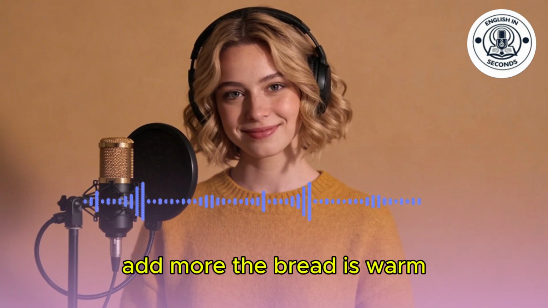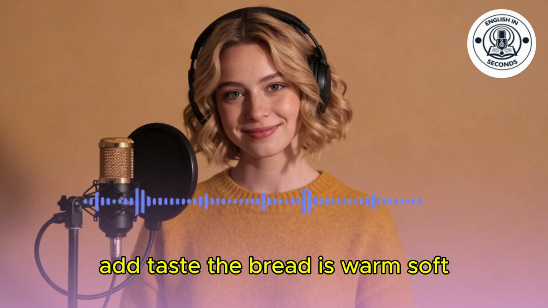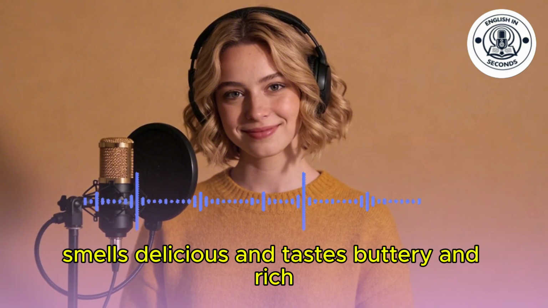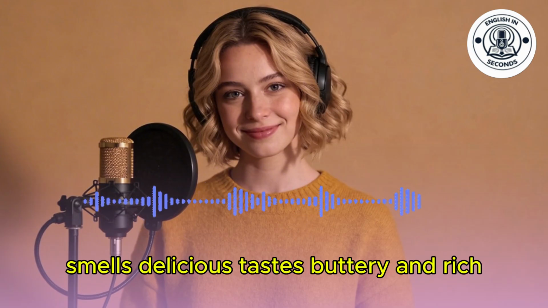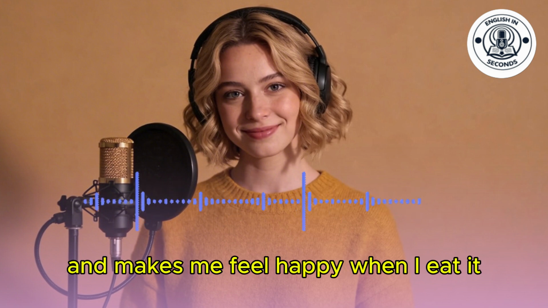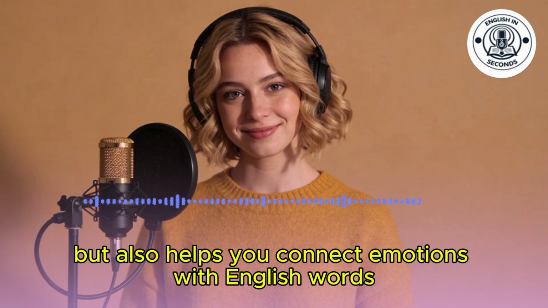Add more. The bread is warm, soft, and smells delicious. Add taste. The bread is warm, soft, smells delicious, and tastes buttery and rich. Add again. The bread is warm, soft, smells delicious, tastes buttery and rich, and makes me feel happy when I eat it. This type of description not only improves fluency, but also helps you connect emotions with English words.